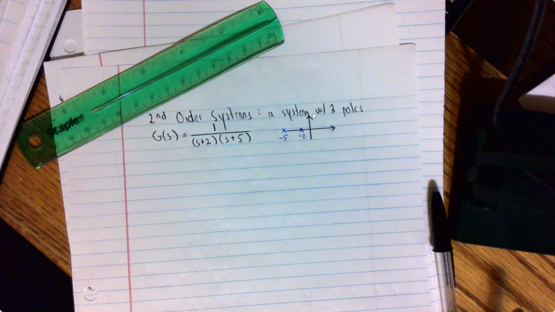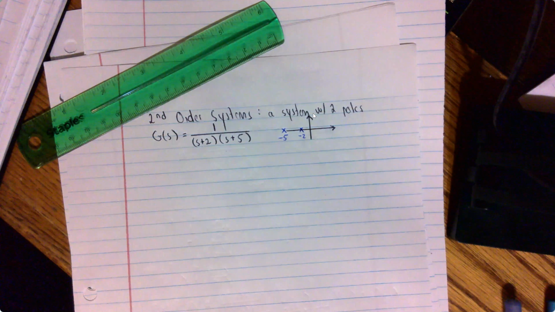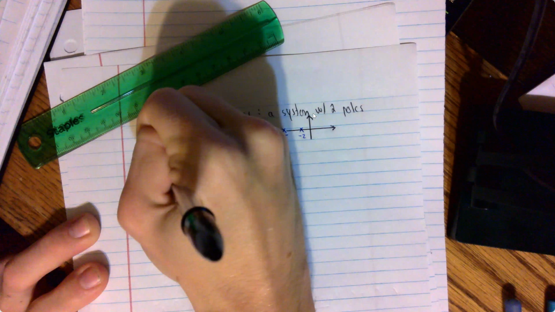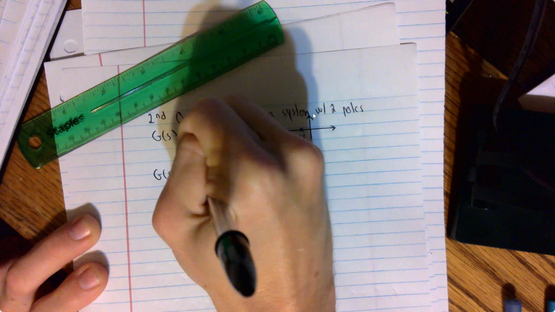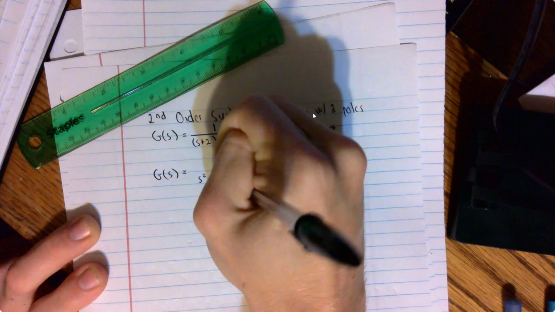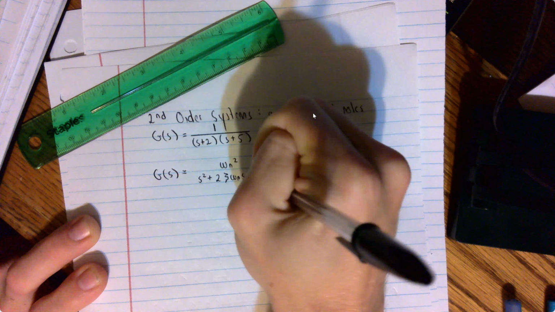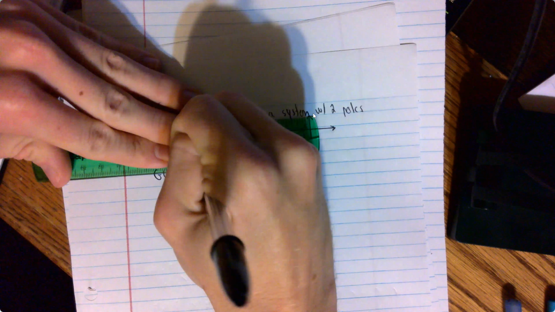There you go. A second order system can be represented in the following form: omega n squared all over s squared plus 2 zeta omega n s plus omega n squared. That's the format of a second order system.